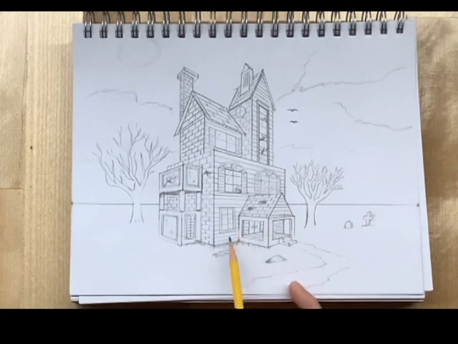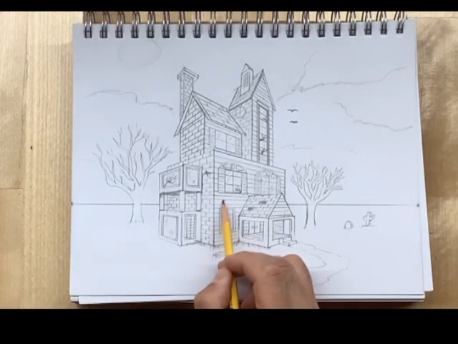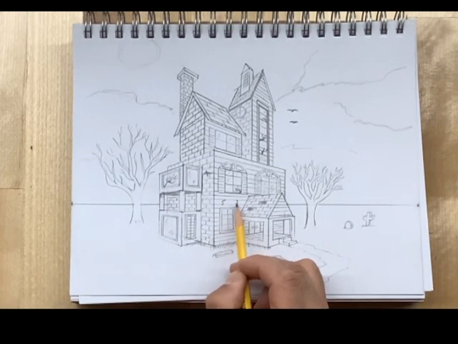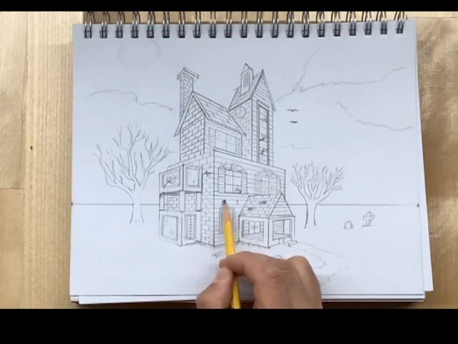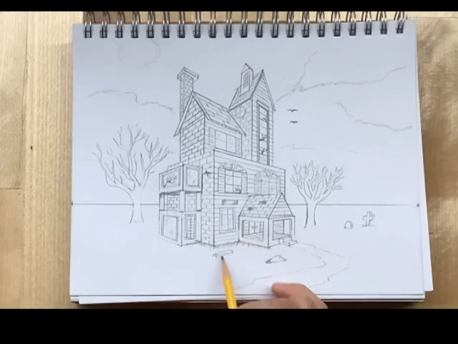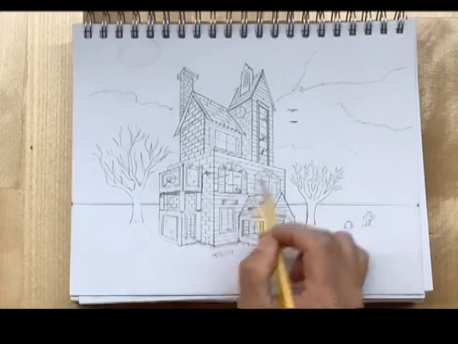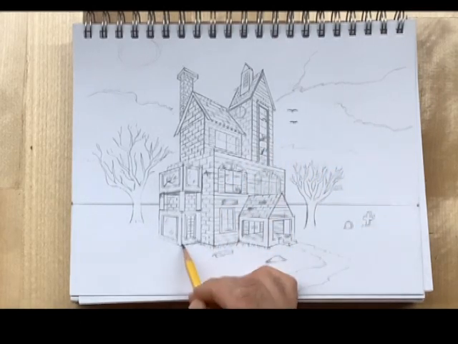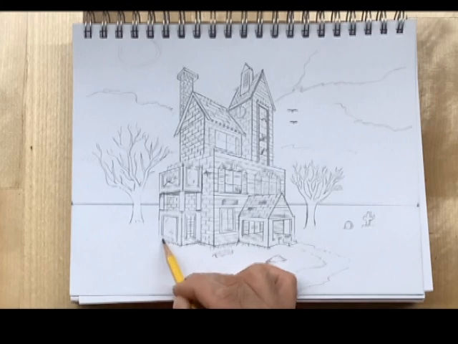Now I can even erase, let's see, there could be a chunk of board missing right here. So that'll be a darker area. You know, maybe that fell off. So as I start to do this, it starts to take this pretty precise house and make it a little bit more weathered. All right.